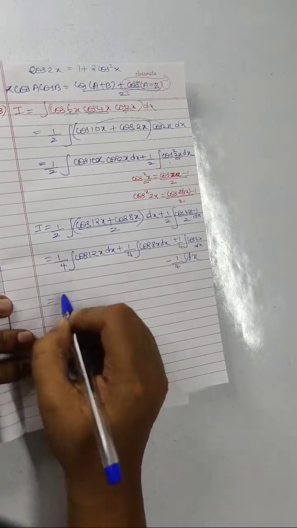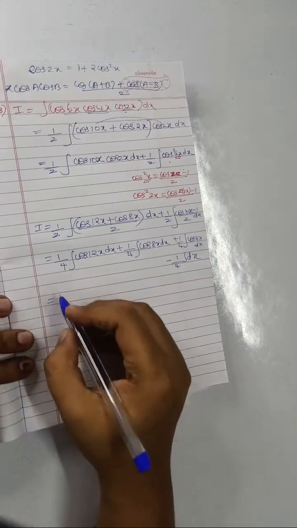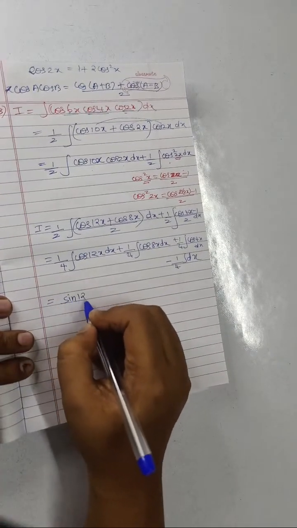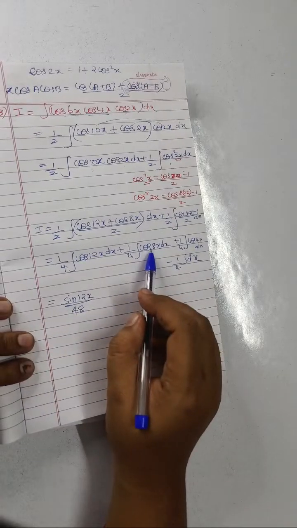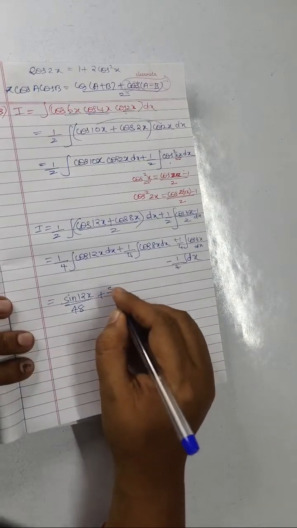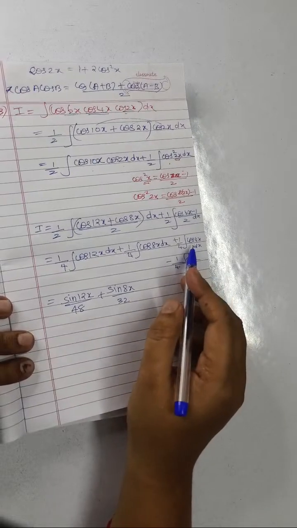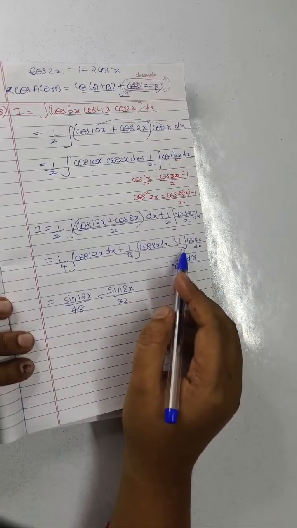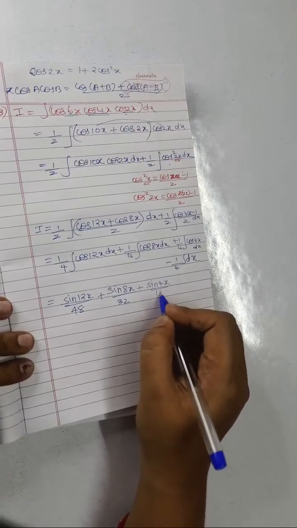So now integral of cos 12x is sin 12x by 12. Already 4 we have, so 12 fours are 48. And cos 8x integration is sin 8x by 8, and already 4 you have, so it is sin 8x by 32. Cos 4x is sin 4x by 4, already you have 4 outside, that is sin 4x by 16.